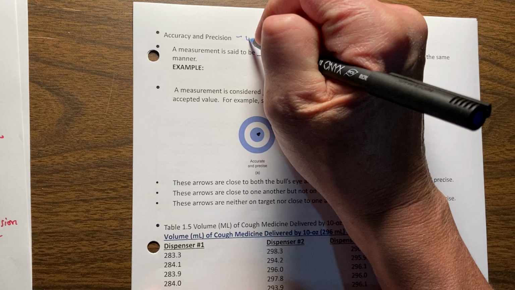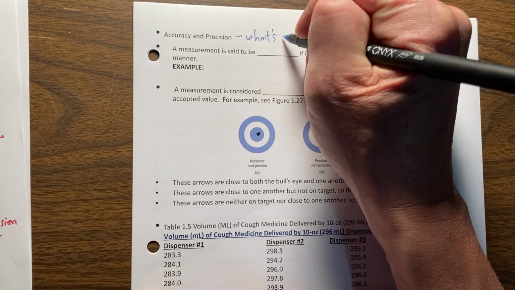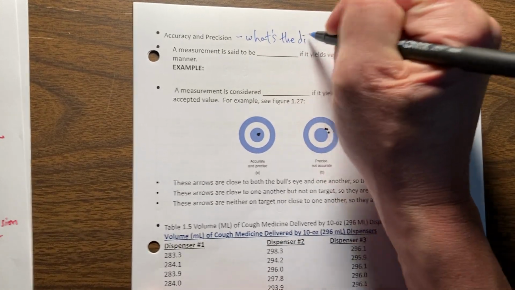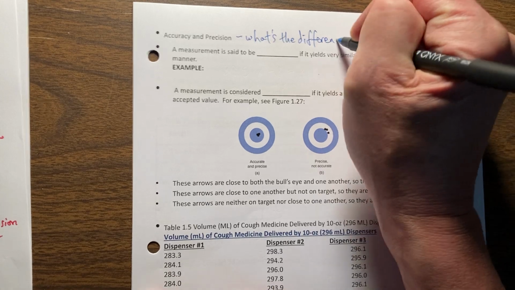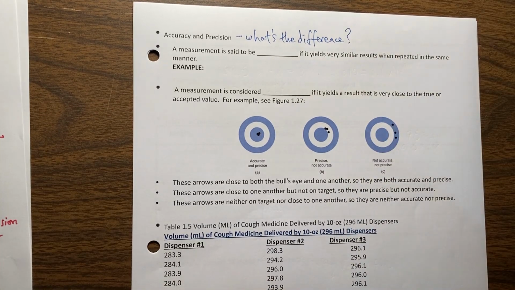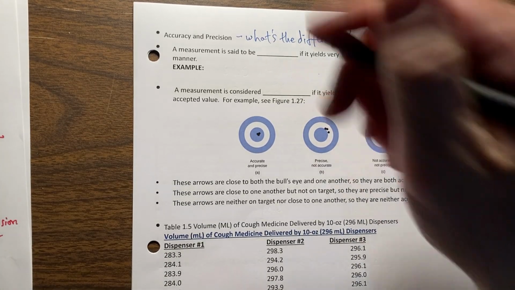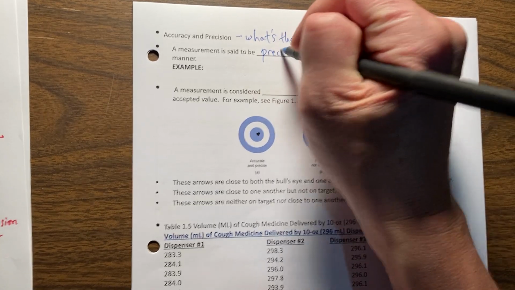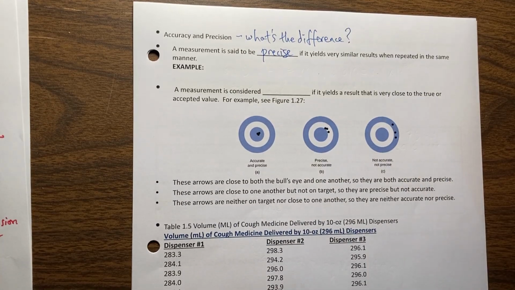Well, what is the difference? What's the difference? Well, let's talk about it. A measurement is said to be precise if it yields very similar results when repeated in the same manner.